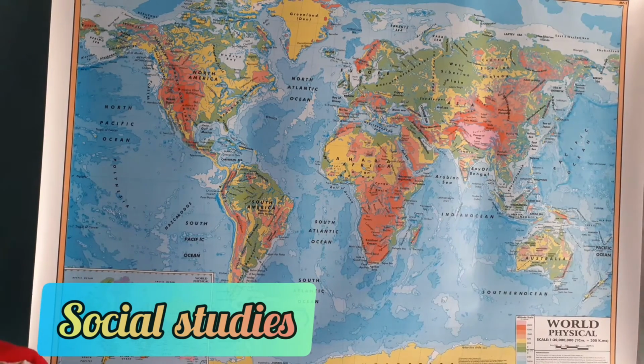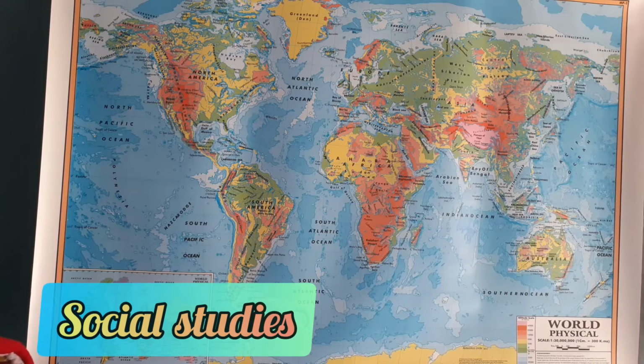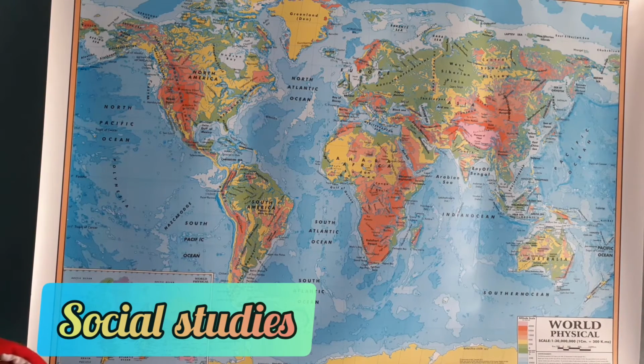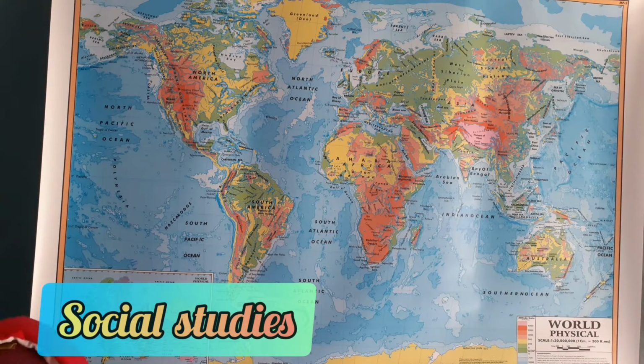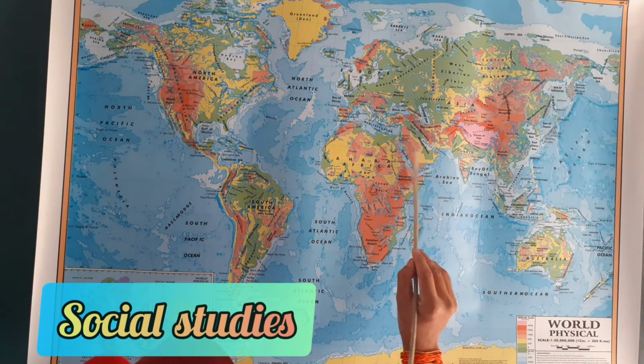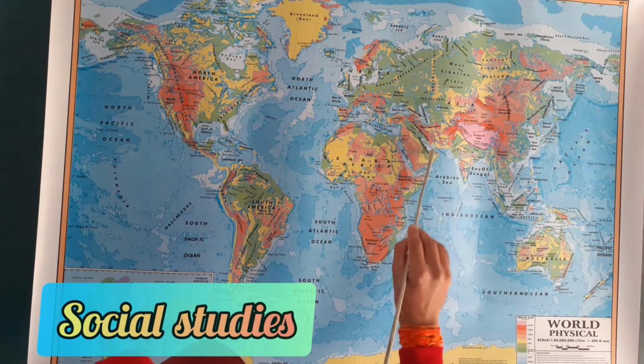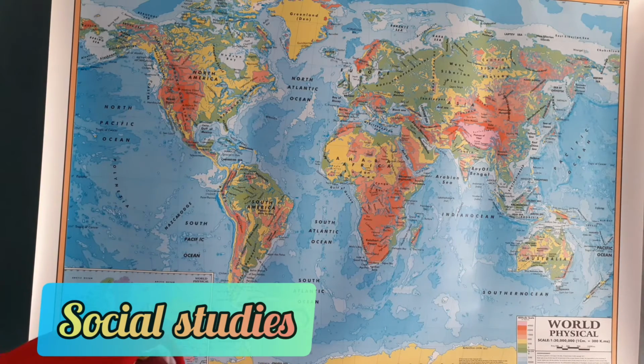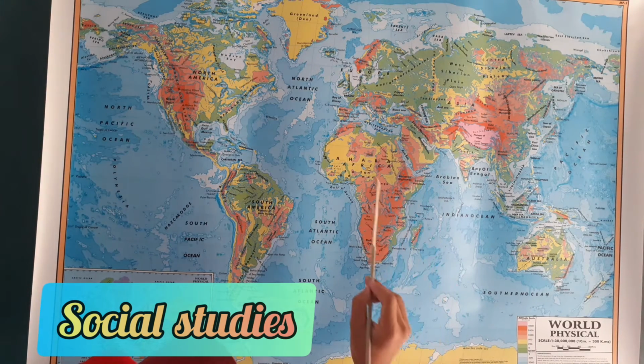And another important sea is the Red Sea. Why? Because it has the highest salinity rate, which means the salt content in the water. See, the Red Sea is located here. This is the Arabian plate, where the Gulf countries are, and this is Africa.